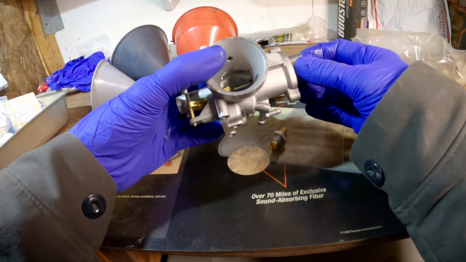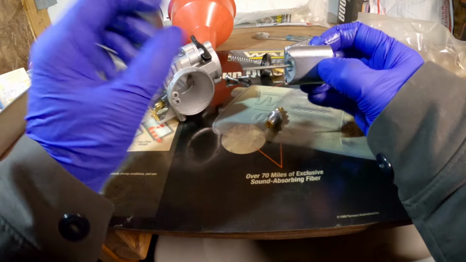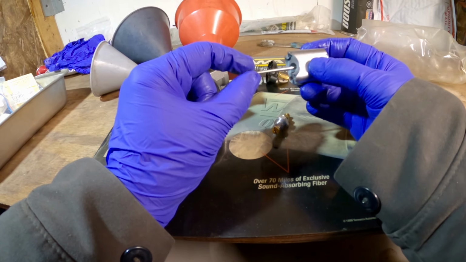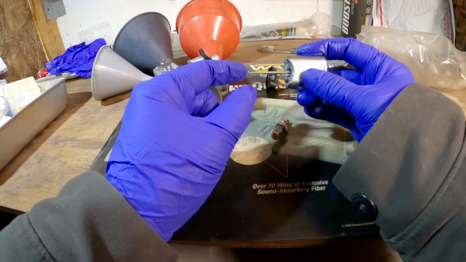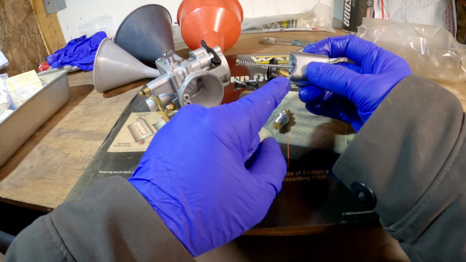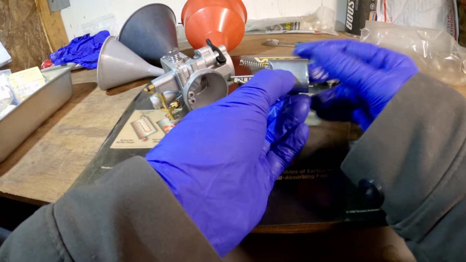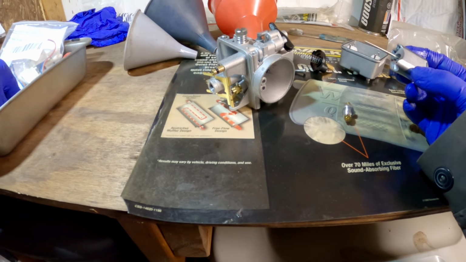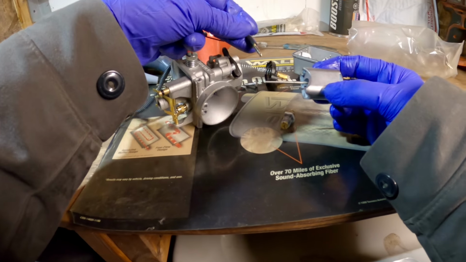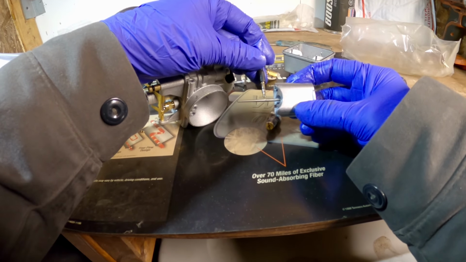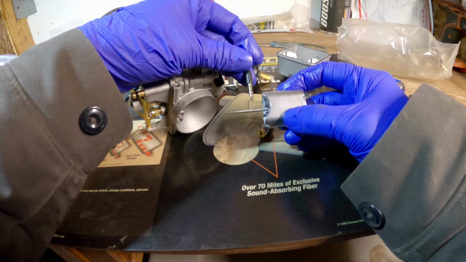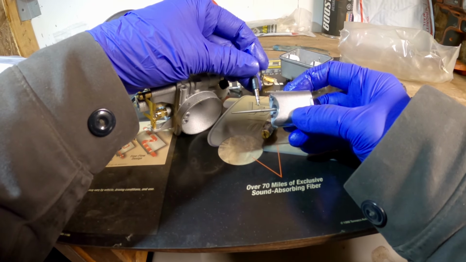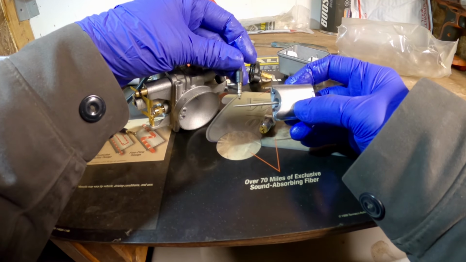Okay, so if I put this slide in here, you can see that this needle, I'm going to need some tools to pull the needle out, but it does want to float in there. And you can see there's a straight section. I have a good pointy thing. You should see a little witness mark, a line. So that's the straight section and then the tapered section.